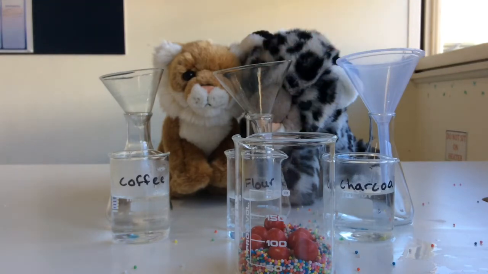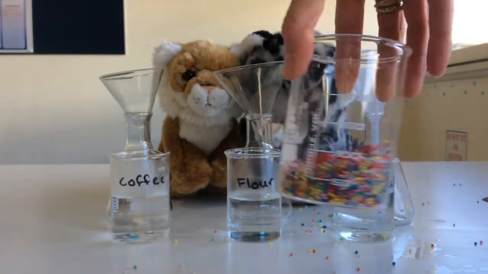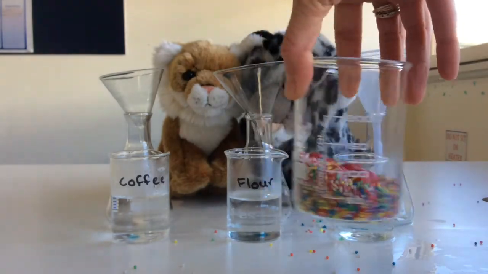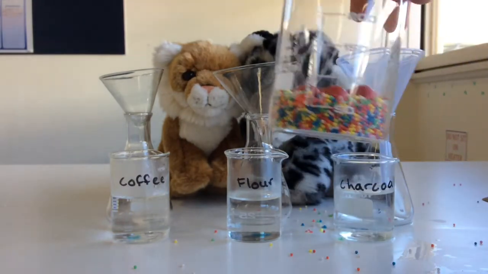Okay, so this is my made up, what we would call a suspension. So the water molecules, the water particles are much smaller than the other substance that I put in there, which we're saying is magnesium carbonate, but it's actually Jaffas. So I have hundred and thousands and I have Jaffas.